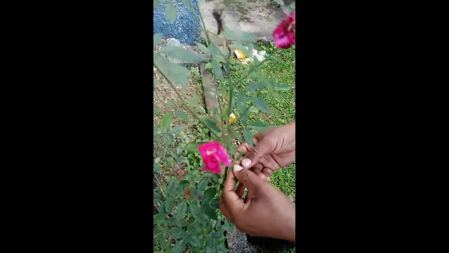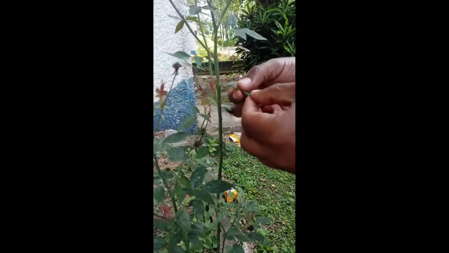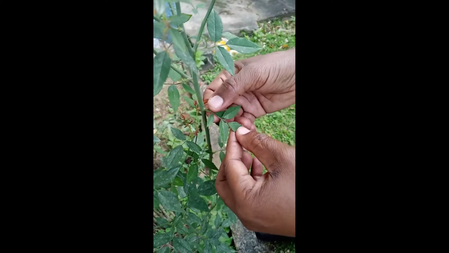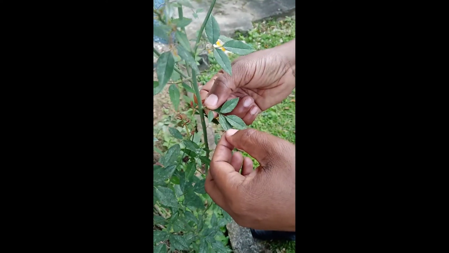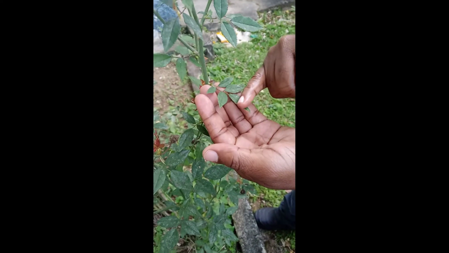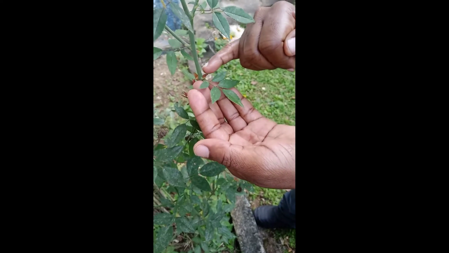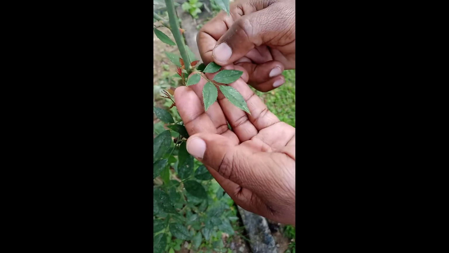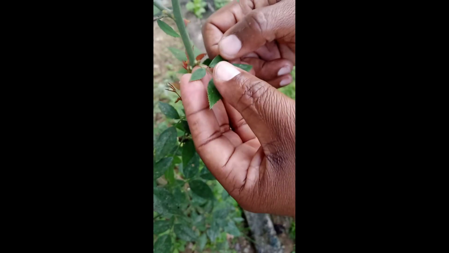Also, there's another pattern of the leaves. As you can see, the leaves from this plant here have a compound pattern comprising 1, 2, 3, 4, 5 leaflets.